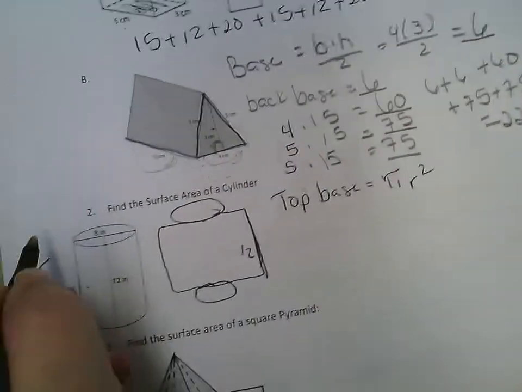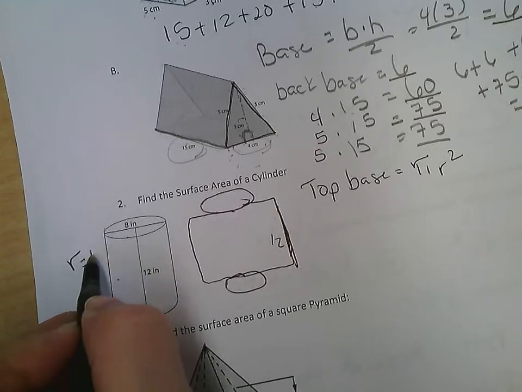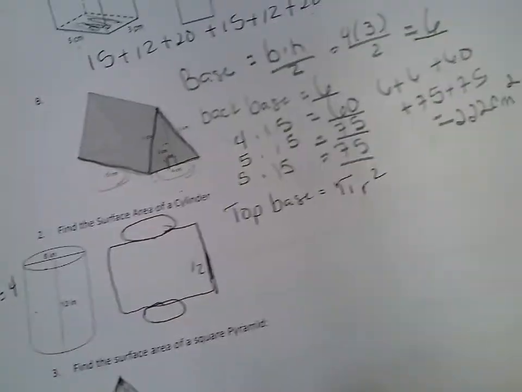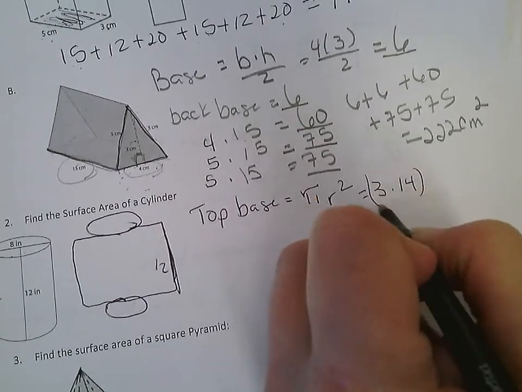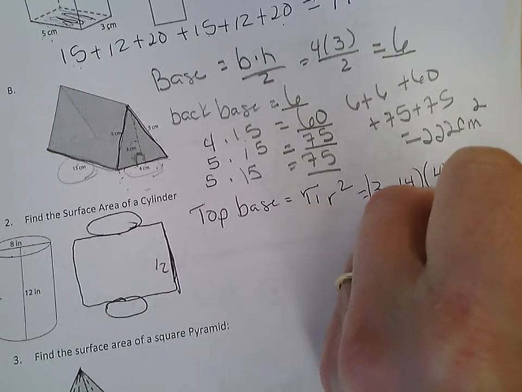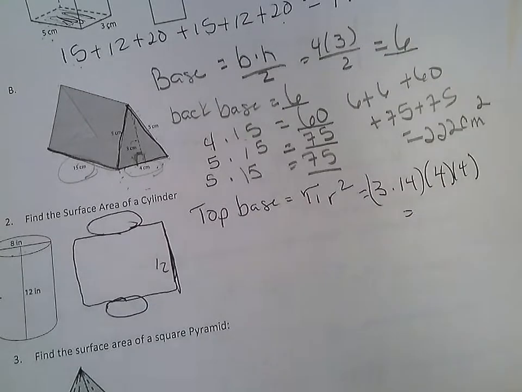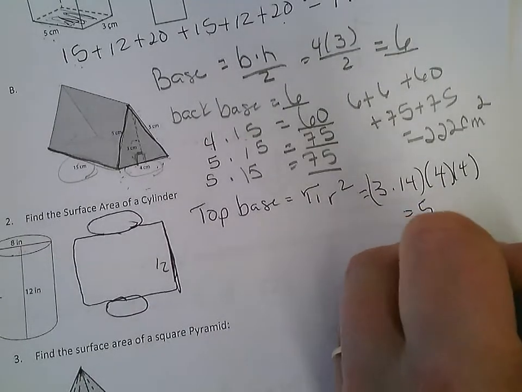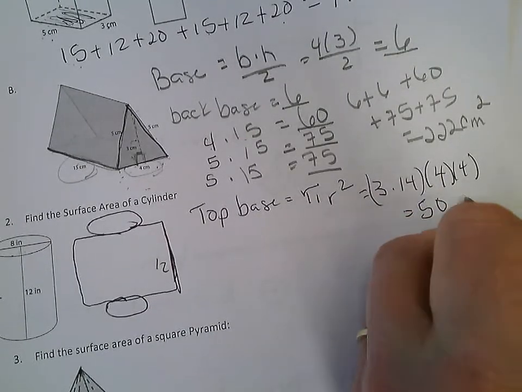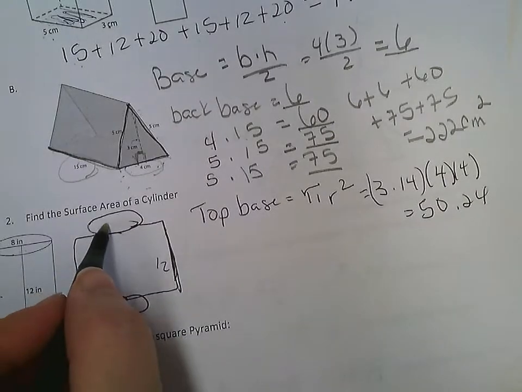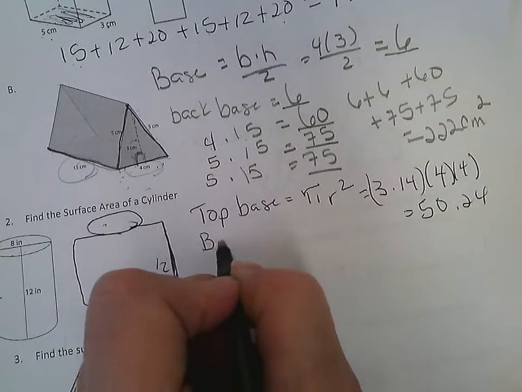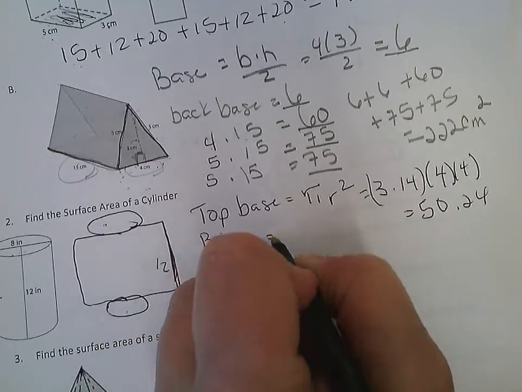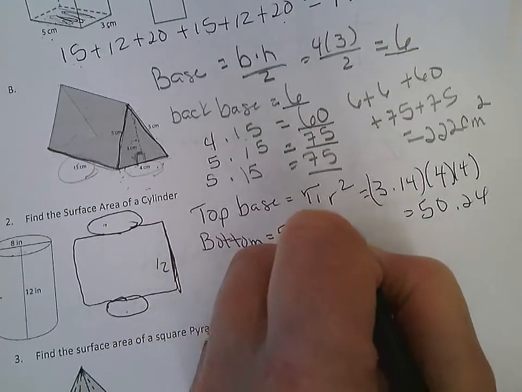The radius equals 4. It's half of 8. This is 3.14 times 4 times 4, which gives us 50.24. That's the area of our top. The area of our bottom is exactly the same, 50.24.